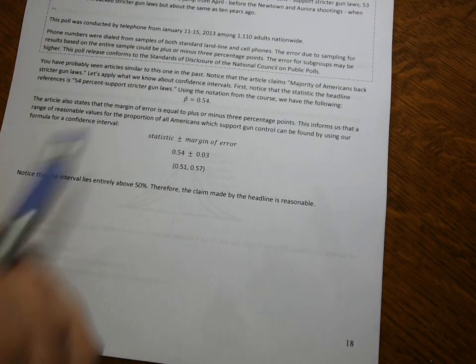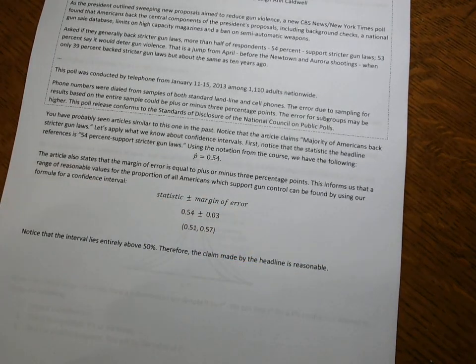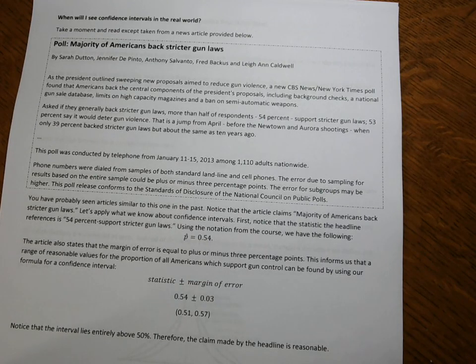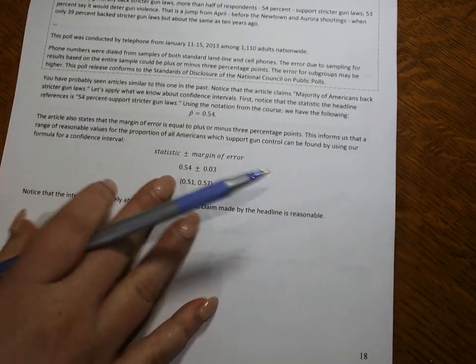Alright, so another question that students ask a lot is, when am I going to see this in the real world? Why is it important for me to learn about confidence intervals? Pause the video for just a moment and read this poll right here. So you've probably seen articles similar to this one in the past. Notice the article claims a majority of Americans back stricter gun laws. Let's apply what we know about confidence intervals.